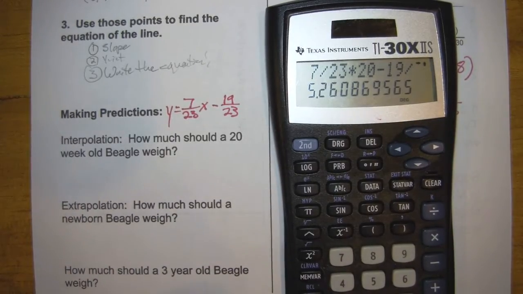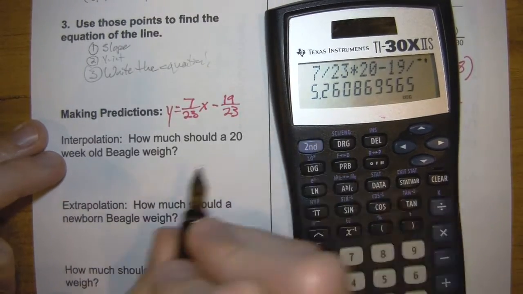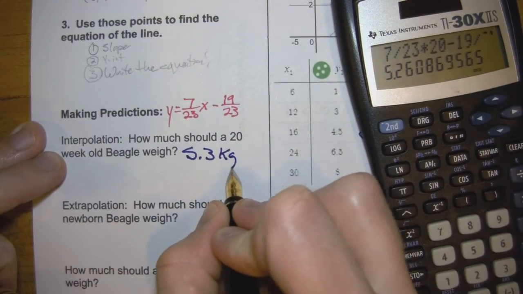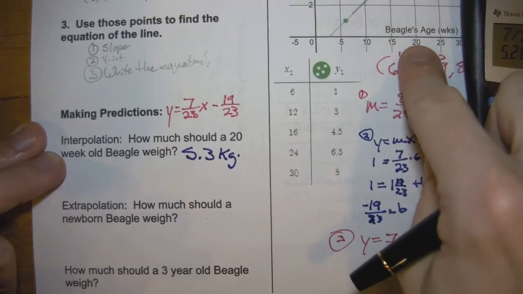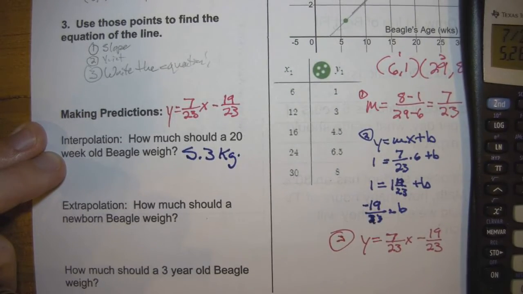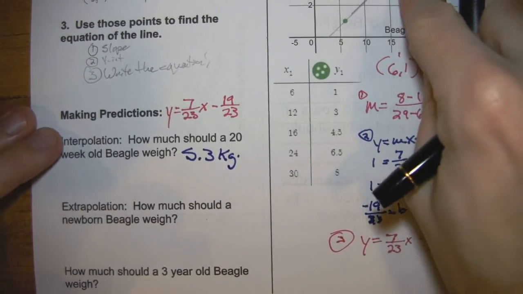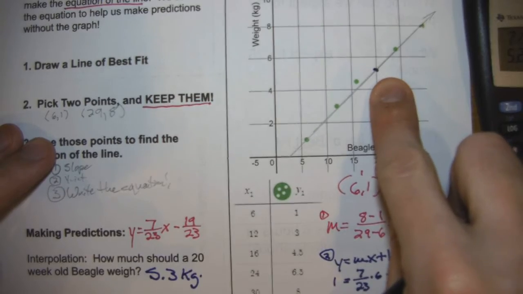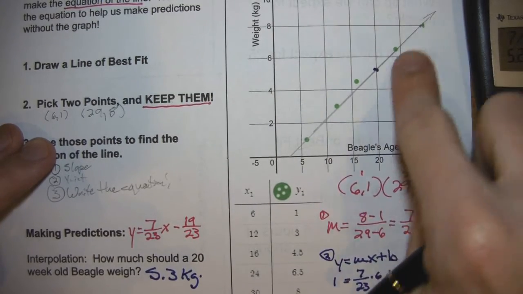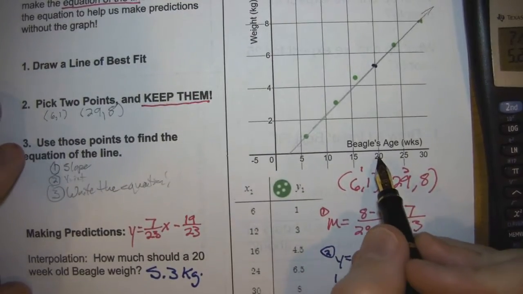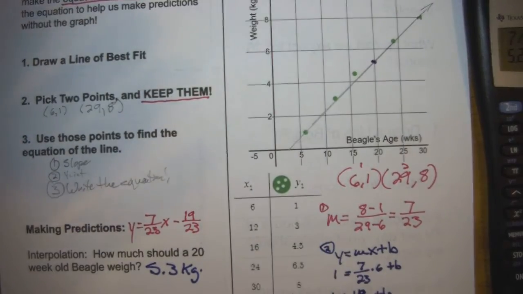Sure enough, a 20-week-old beagle should weigh roughly, we'll round it to the tenths position, 5.3 kilograms. And if we look at our line, at 20 weeks, we're just a touch over 5 at 5.3. So that seems to be a decent prediction. Notice if I place that point there at roughly 5.3, it seems to follow the rest of the data. So to guess that a 20-week-old beagle should weigh about 5.3 kilograms seems to be a reasonable prediction, right? If we said that that 20-week-old beagle would weigh 10 kilograms, something's off.